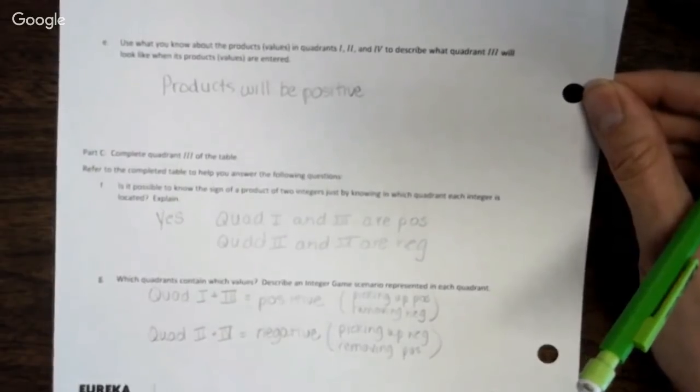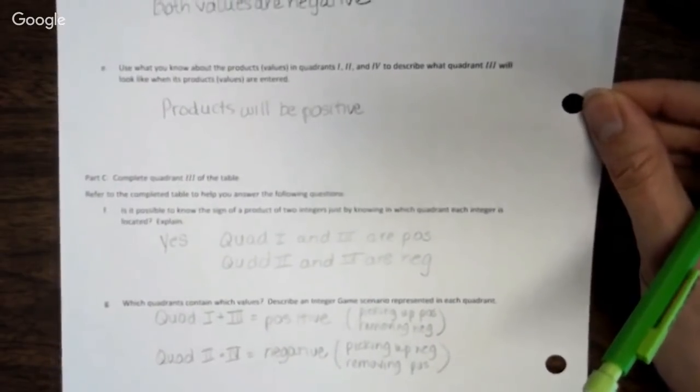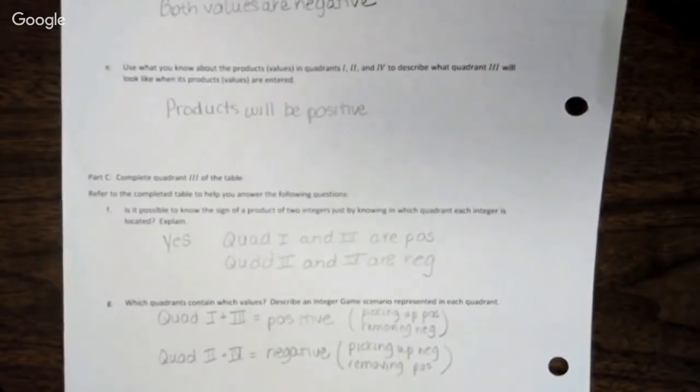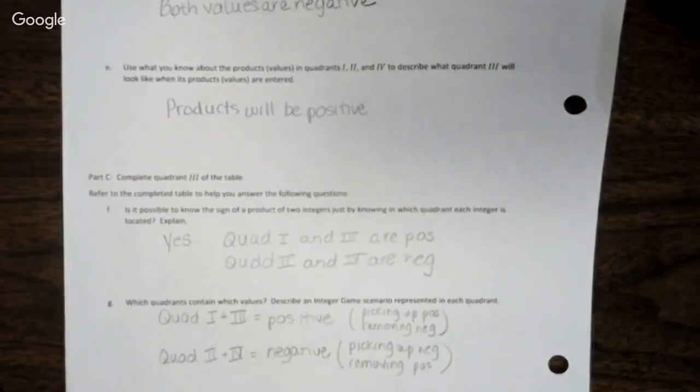All right. That's all we have for the lesson, and your problem set follows this. I would like you to try out the problem set, and we will check it in class tomorrow. Good luck.